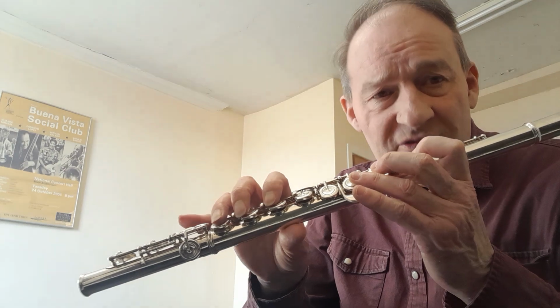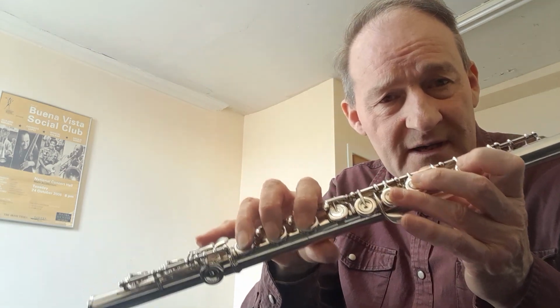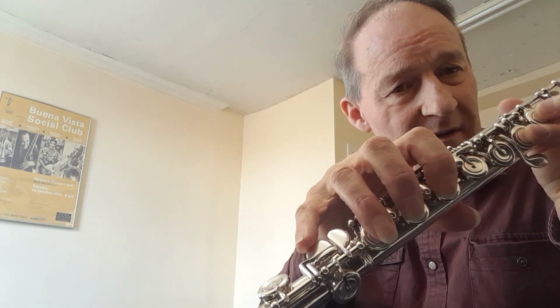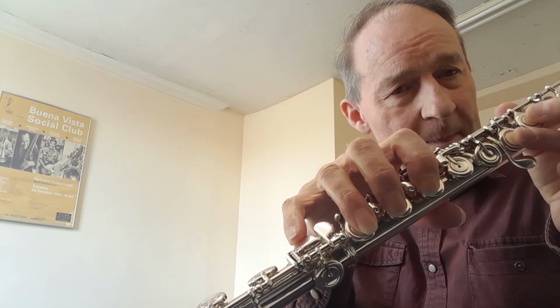Low C sharp is played like low D, but this time with this key on. Not the C roller, but the one next to it.